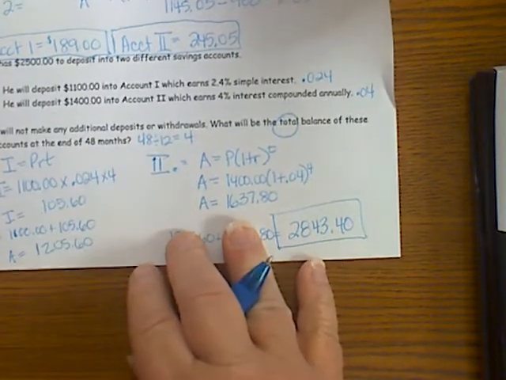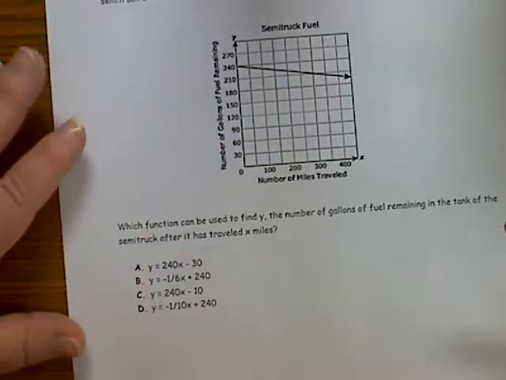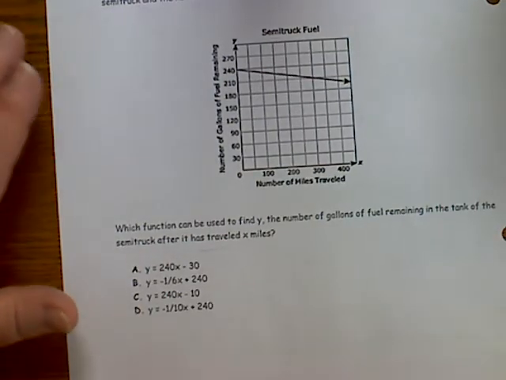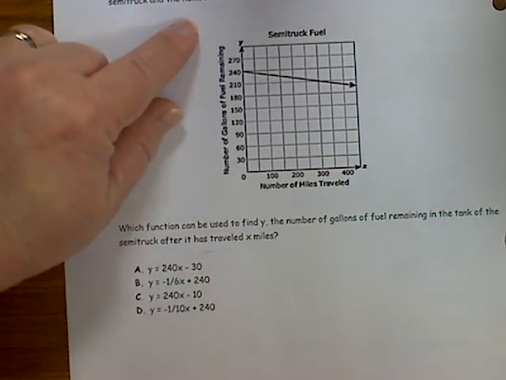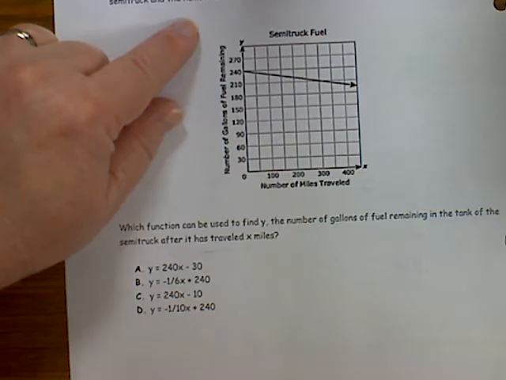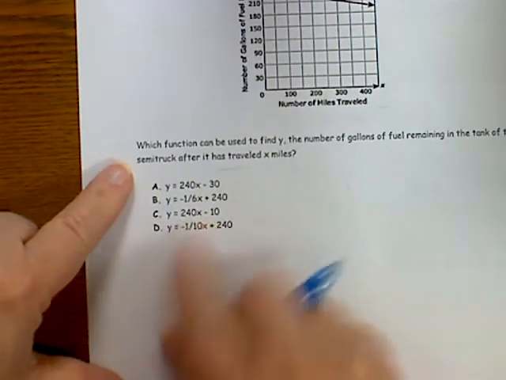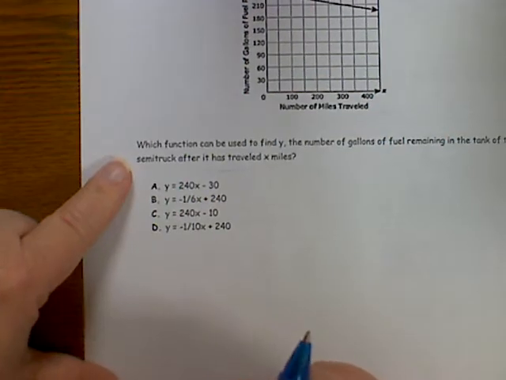Now, I know this is taking me a little while to finish. That's okay. Remember, you have 2 periods. Last thing, we're going to have a little bit of spiral on this practice, I believe. So we have a little bit of spiral here. The graph shows the relationship between the number of gallons of fuel remaining in the tank of a semi-truck and the number of miles traveled by the semi-truck. So I need to find the equation. Which function can be used to find y, the number of gallons of fuel remaining in the tank of the semi-truck after it has traveled x miles?